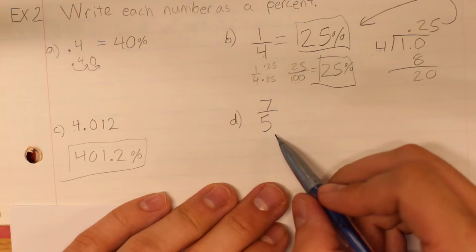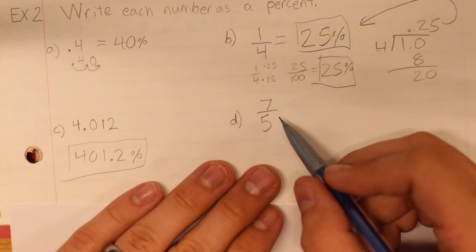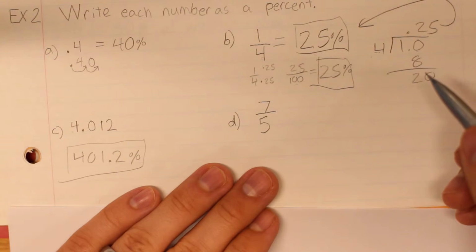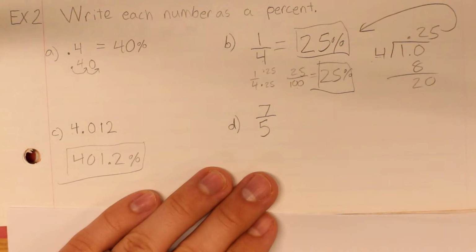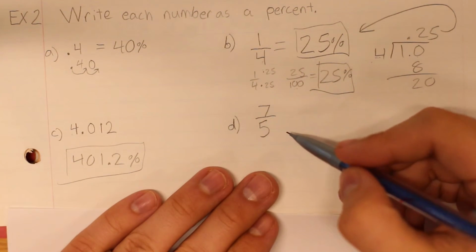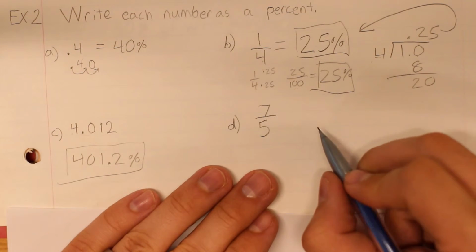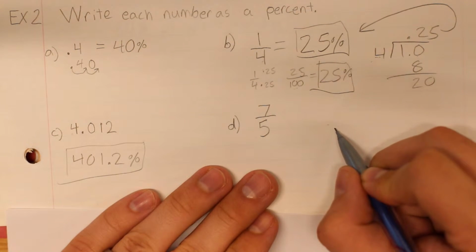Over here I have 7 over 5. This is an improper fraction. You could convert it to a mixed number if you want to, or you could just divide, or you could get 100 in the bottom. I'm going to divide though, because it's the method that works 100% of the time.